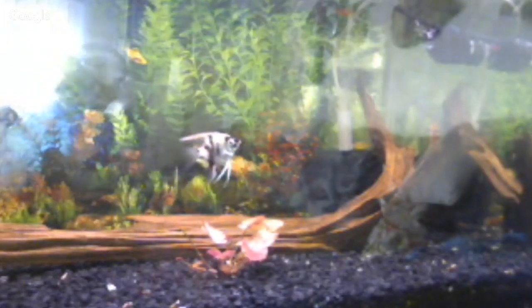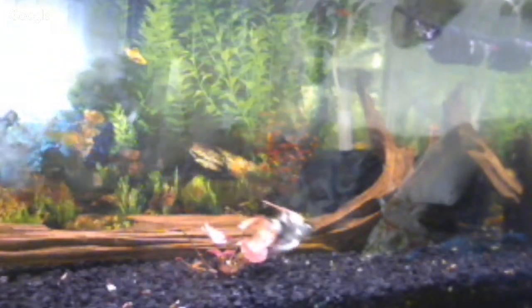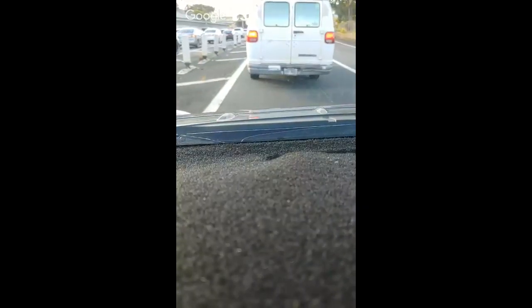Then I got that. I think I bought that from Michael out in Arizona. That's the tiger lily. Yeah, those are nice. Real bright.